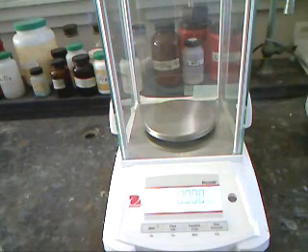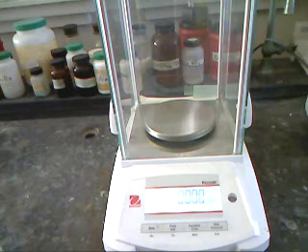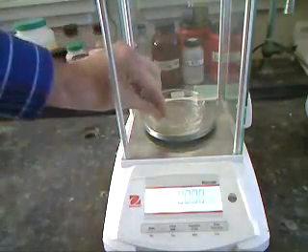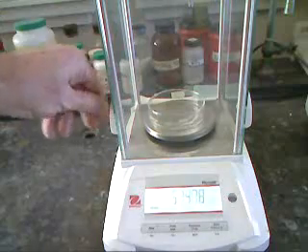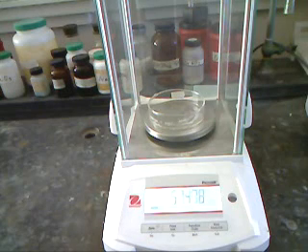For our second sample, we are again going to have to first weigh the Petri dish and then weigh out our sample. The balance is reading 0. And there's the mass of our second Petri dish, 57.478.